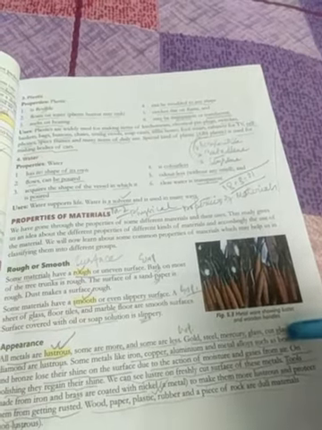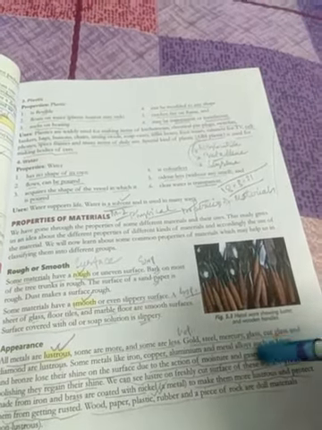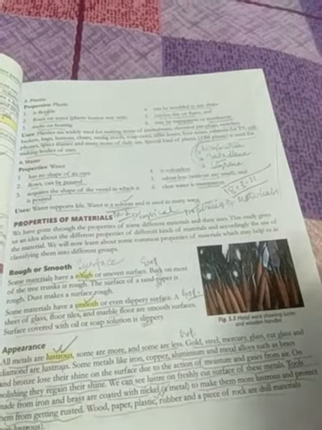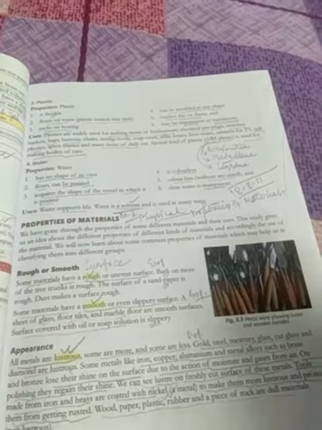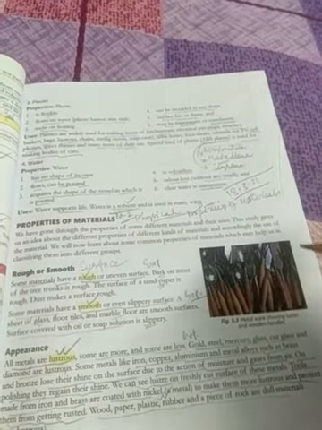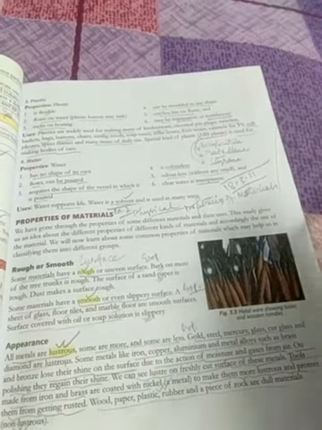Once again, what is the importance of coating with nickel on the surface of iron and brass? The answer is to make them more lustrous and to protect them from rusting. For this we must coat the iron and brass surfaces with nickel metal. Now what are the non-lustrous materials? Examples are wood, paper, plastic, rubber, and a piece of rock. These are non-lustrous because their surfaces are not so shiny.